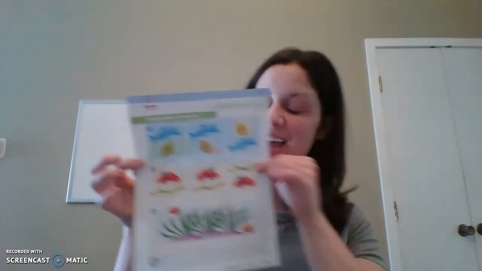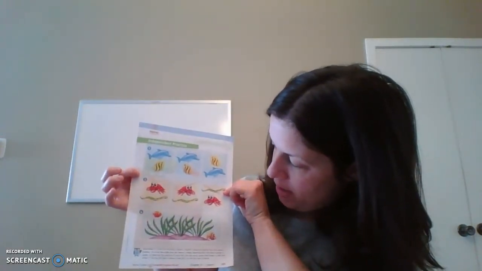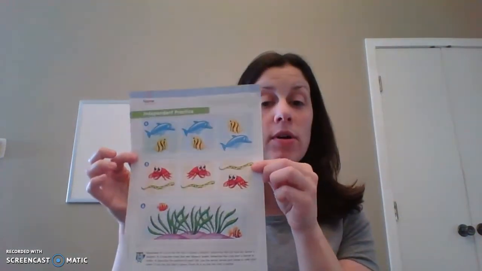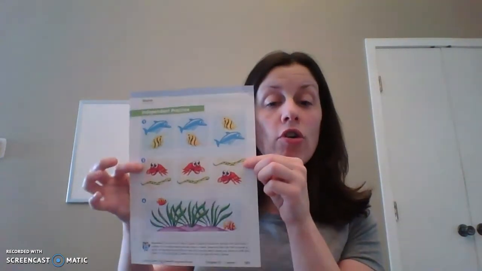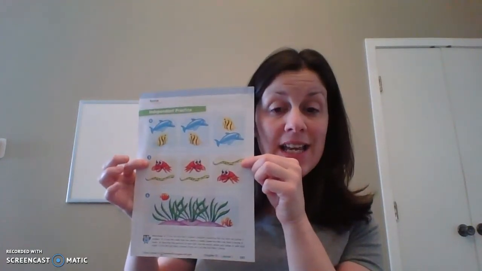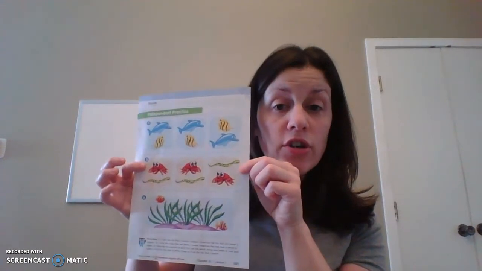Okay, number 5. Circle the crabs that are above a snake, underline the crabs that are below a snake. Circle the crabs that are above or over the snake, and underline the crabs that are below or under the snake.